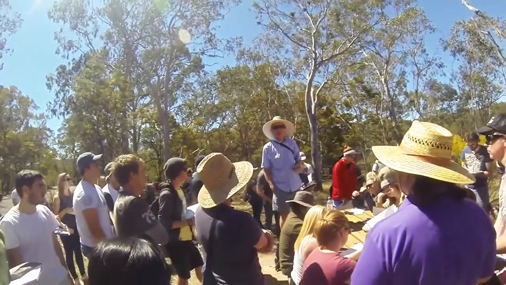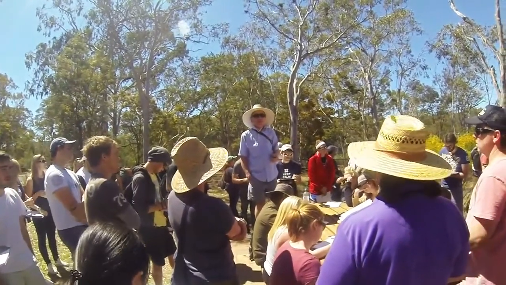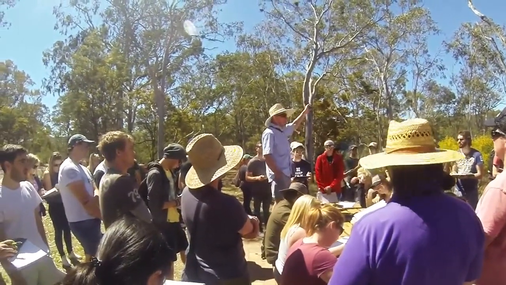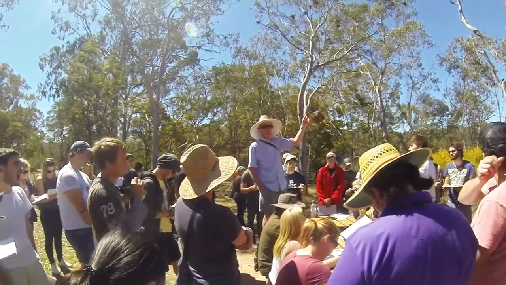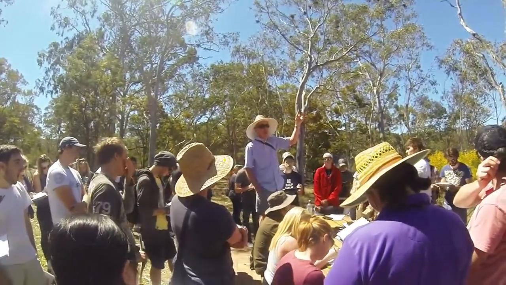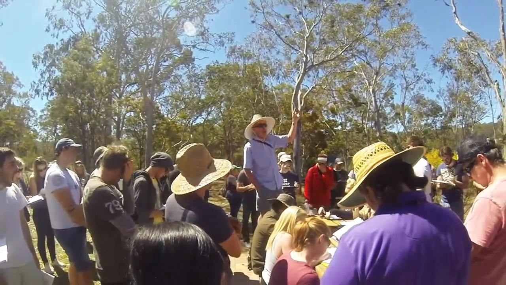What's the orientation of the foliation? Yeah, it's vertical. It's basically pretty much like this. What other deformation features can you see in the rock?